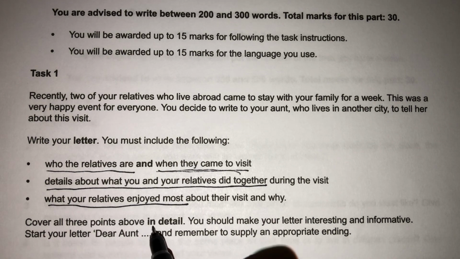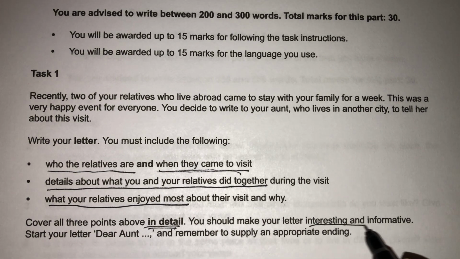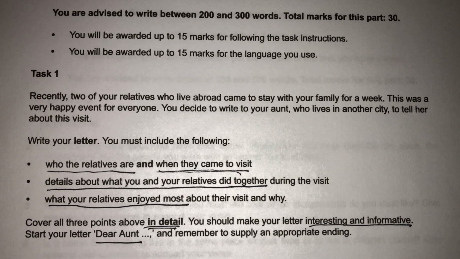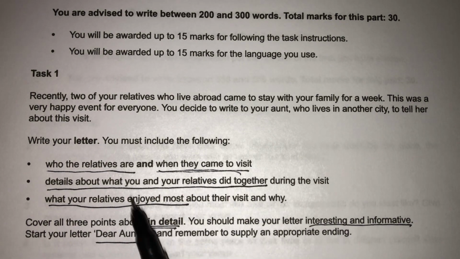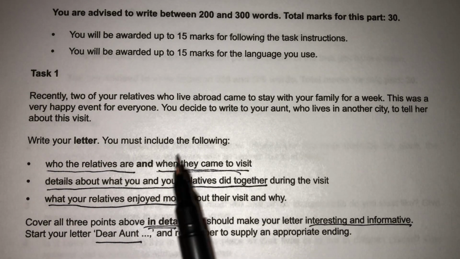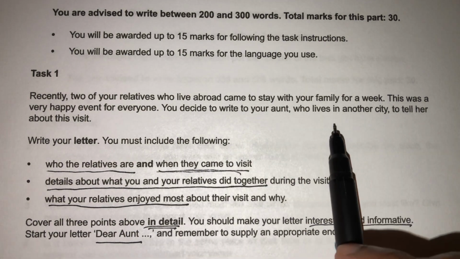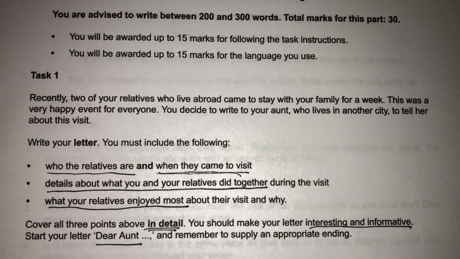Okay, again, detail, interesting and informative, and you start with dear aunt. Okay, and remember that you are writing about the relatives who are visiting, but the letter itself is addressed to your aunt who is in another city.